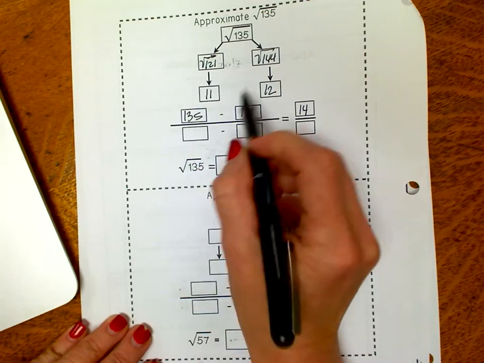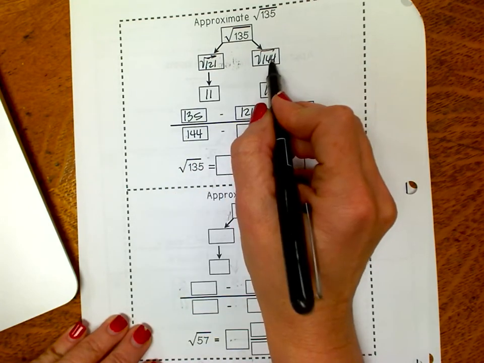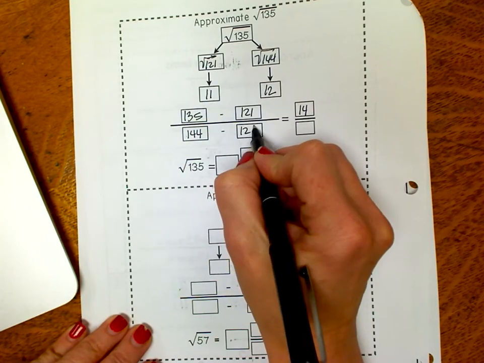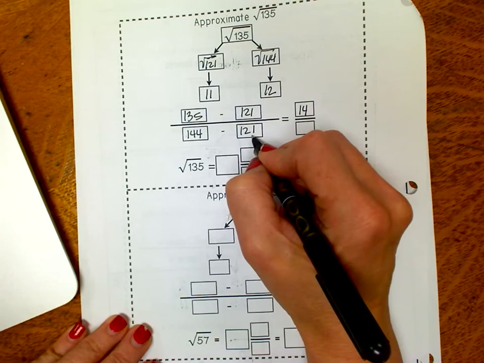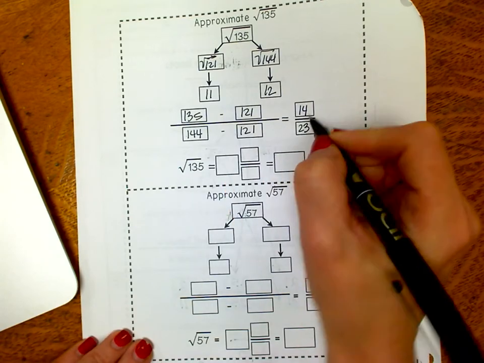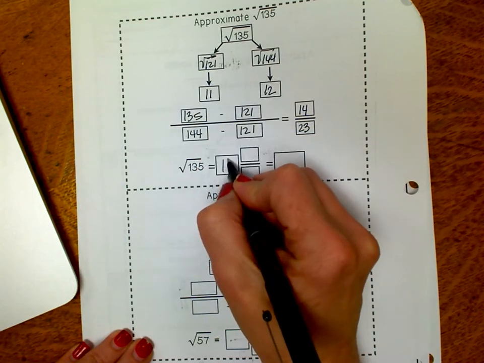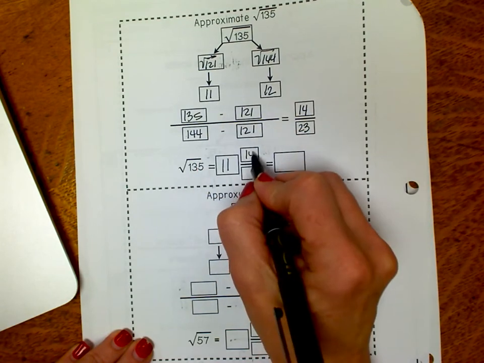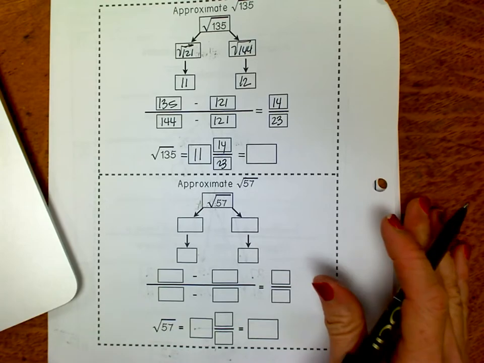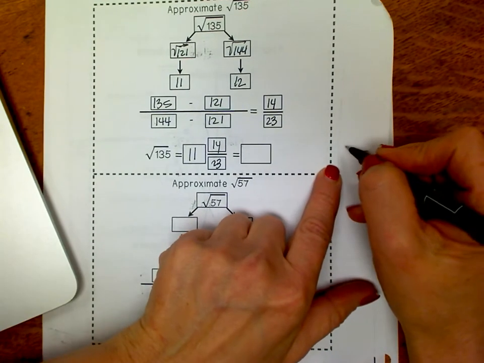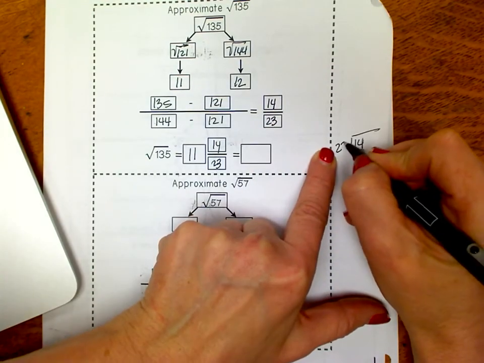All right, then we're going to take the larger perfect square here minus the lower. And then 144 minus 121 is going to be 23. The square root of 135 is going to be between 11 and 12, so it's going to be this 11, and it's going to be 14 23rds. Okay, well, I don't know 23rds by heart, so we're going to work it out here. 14 goes inside, 23 on the outside.